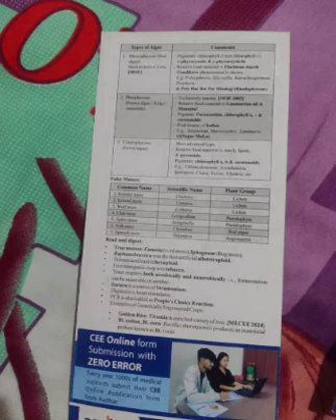Antibodies, proteins, hormones. But here we are concerned with antigen and antibody, for the lab diagnosis of viral infection. It's all about today's class.